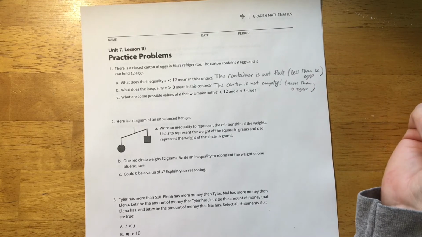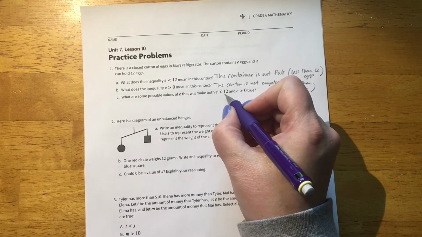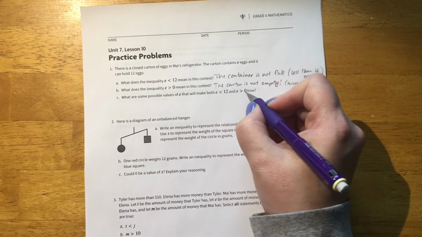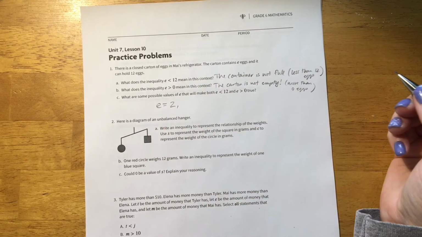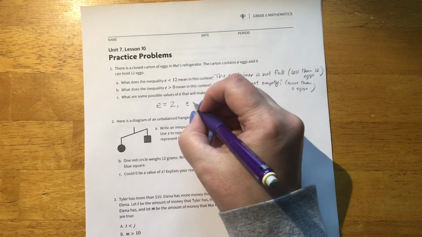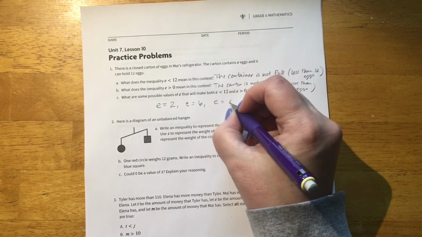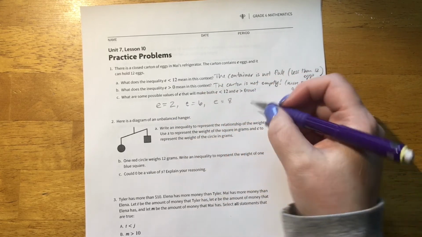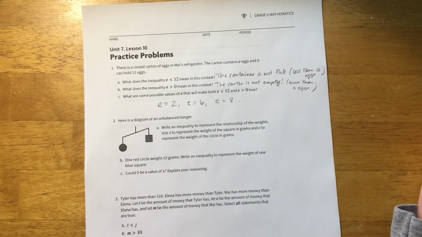Okay? What are some possible values of E that make both of those inequalities true? Well, if we know there's fewer than full and we know there's more than empty, then there could be 2 eggs in there. There could be 6 eggs in there. There could be 8 eggs in there. As long as there's not 0 and there's not 12, it could be anything in between, right? So there's lots of different possibilities for that one.